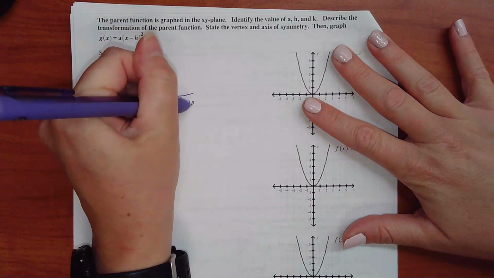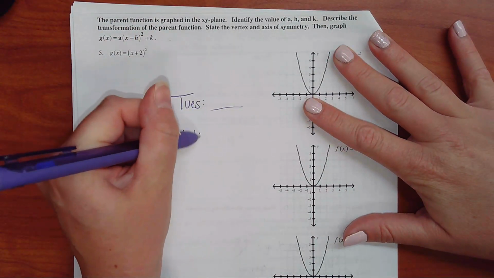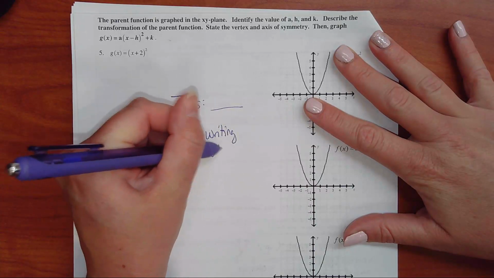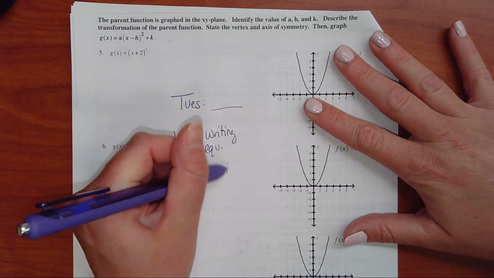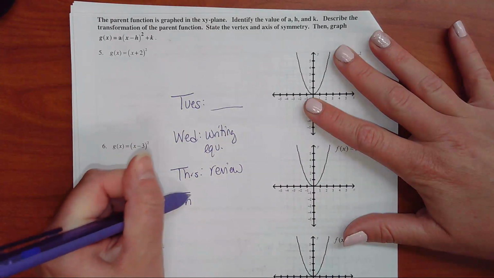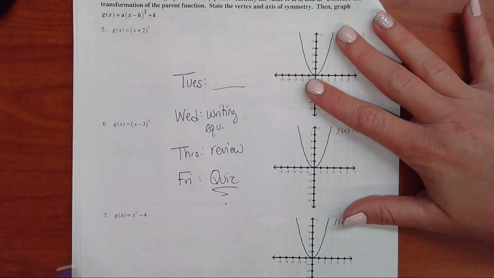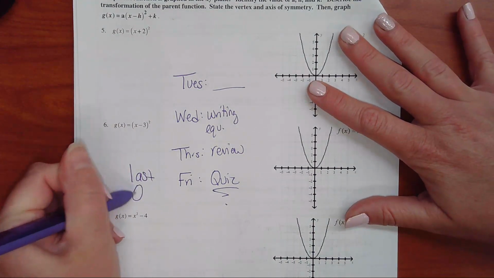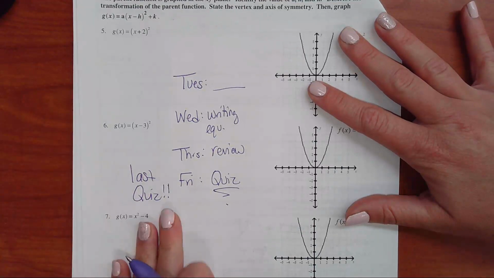So Tuesday, this is what we're doing today. Wednesday, you're going to be writing equations. Thursday, you have a review. And then Friday, you have a quiz. This is like, we're so close. This is your last quiz. Last quiz of the semester. We're so close, you guys. So that's your last quiz.